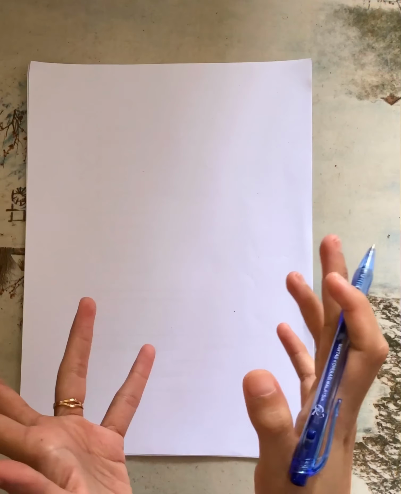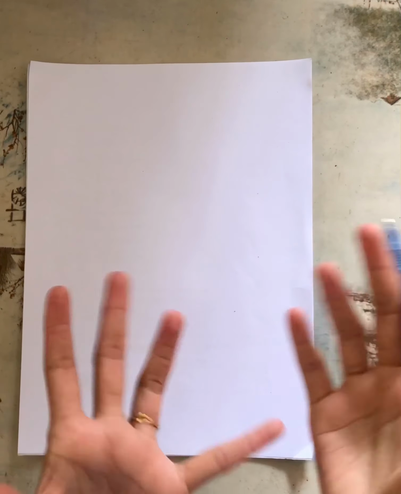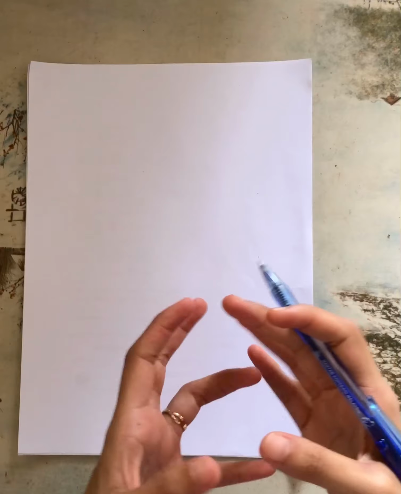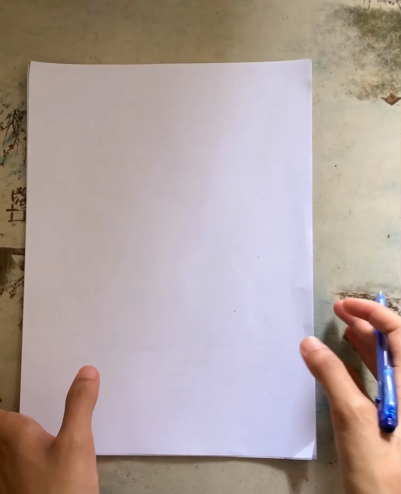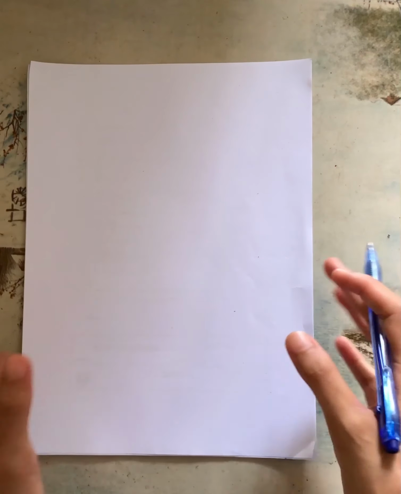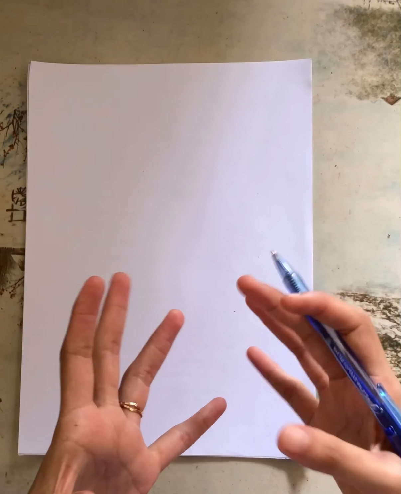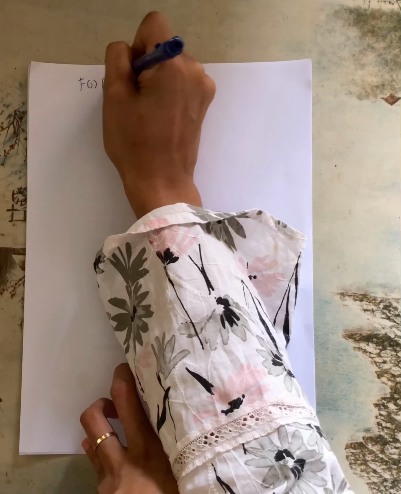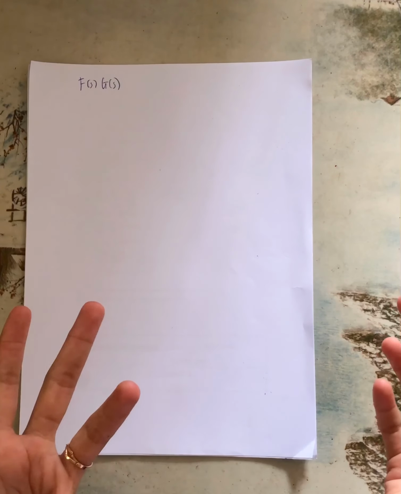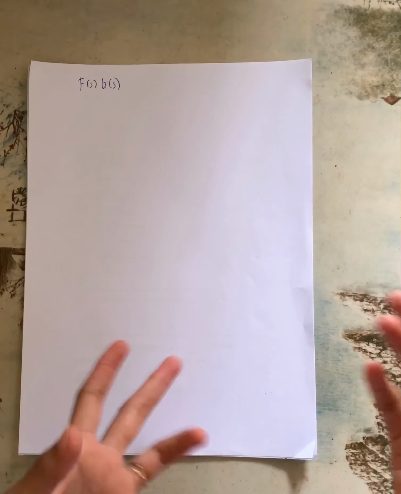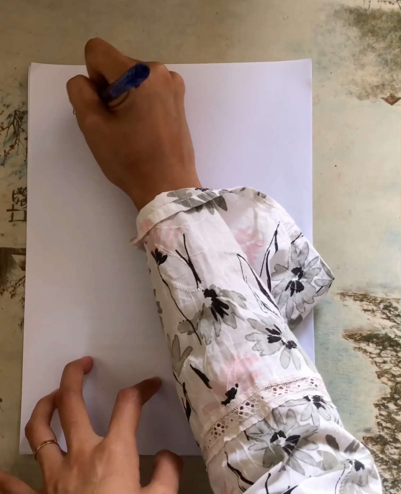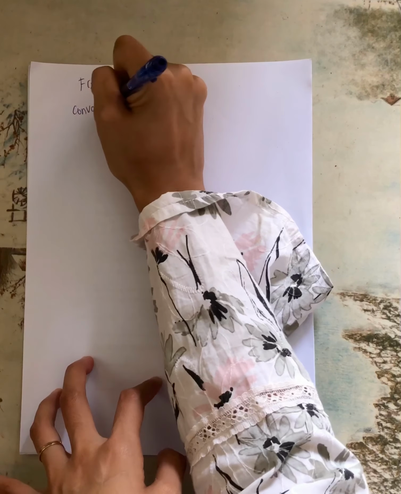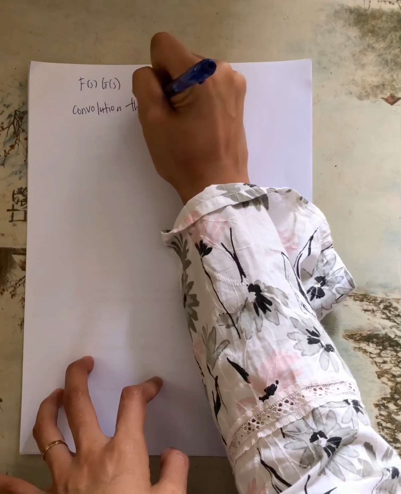Okay, so we will proceed with the second type of function that you need to find the inverse. The second type is a multiplication between two functions, which means it is F(s) times G(s). So they have two functions here, and to solve this, you need to use the convolution theorem.